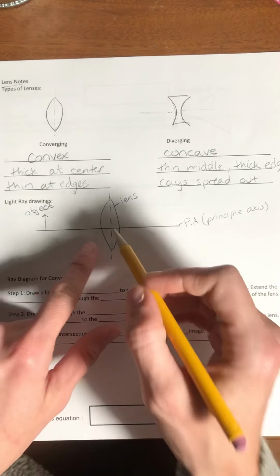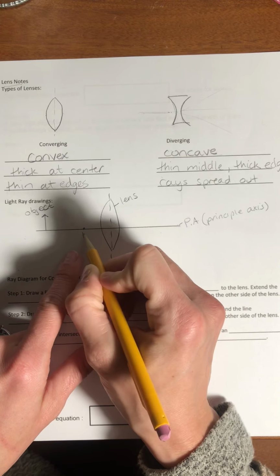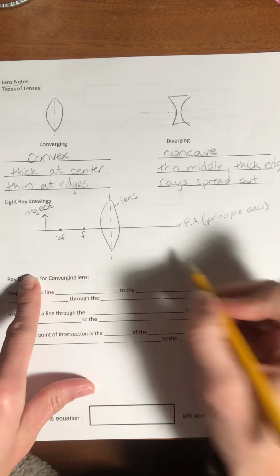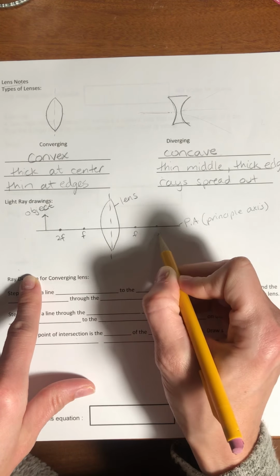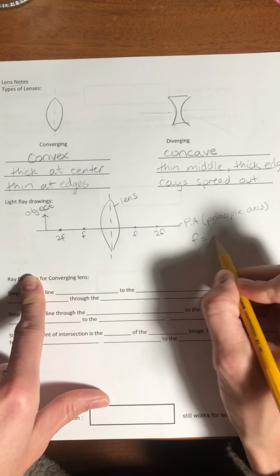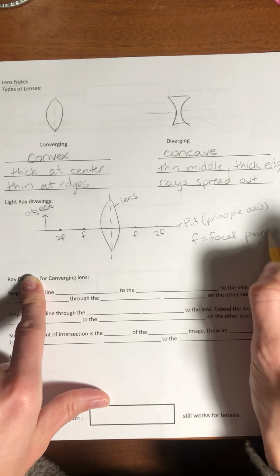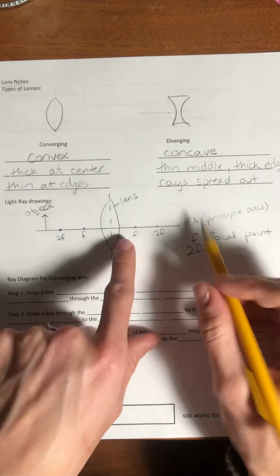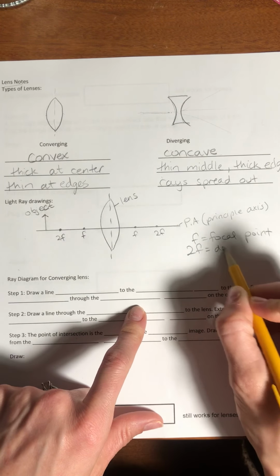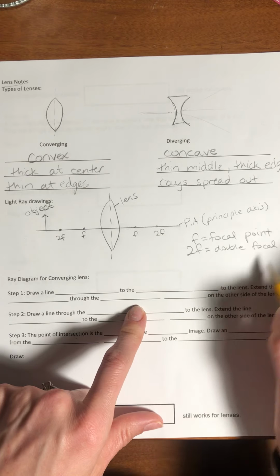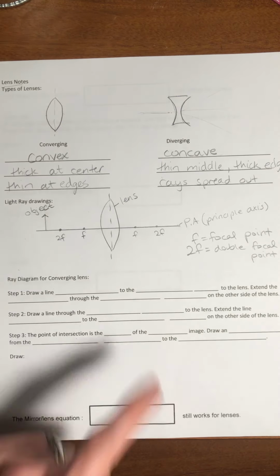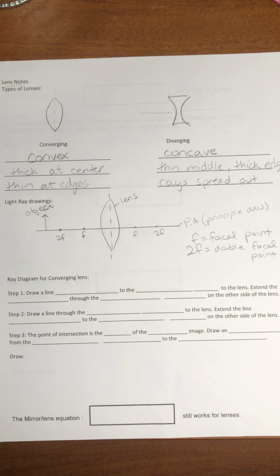So with this lens, we're gonna have a focal point labeled F and another point called 2F, and it's going to be like that on each side of the lens. Okay, so for each of these problems, you'll have F as the focal point, and 2F is basically double the focal point.